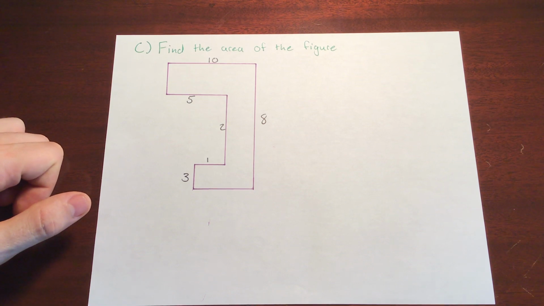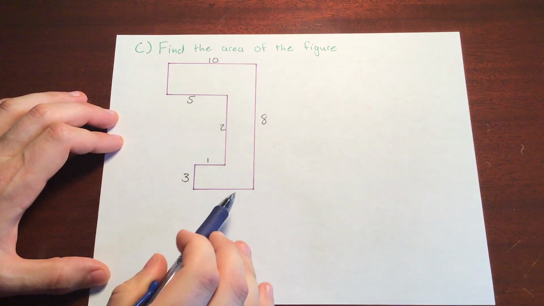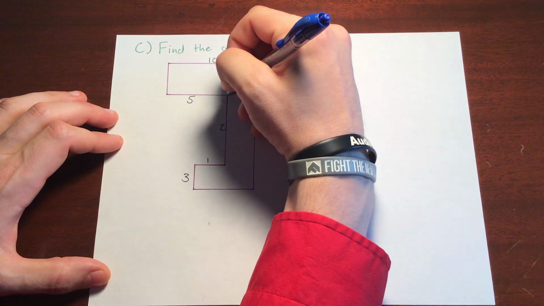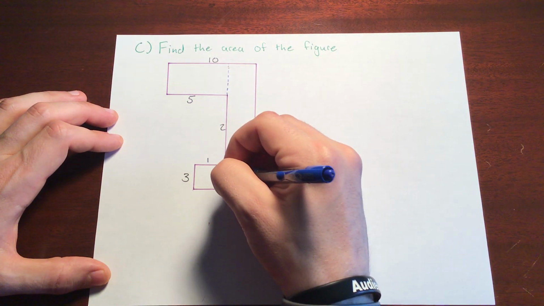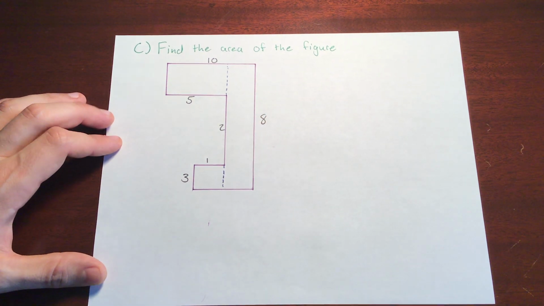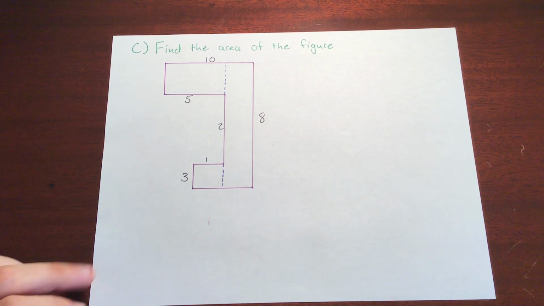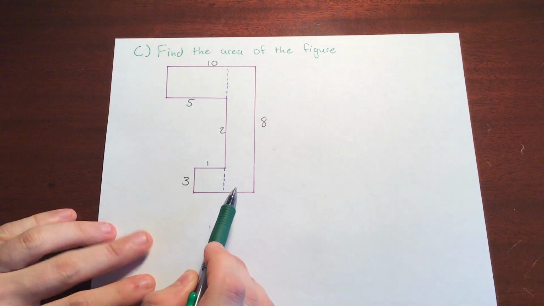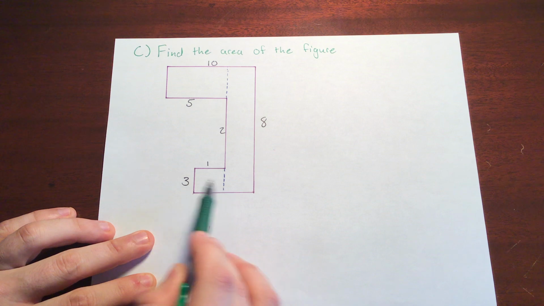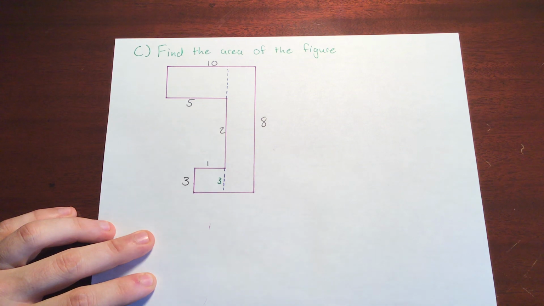The way that I'm going to do it is I'm going to extend this line right here up and down. I'm going to take this and extend it up, and I'm going to extend it down. Because what that does now is this. I'm going to look down here because I know that this side right here is the same length as this right here. So I know this is 3. I know that side length is 3 right there.